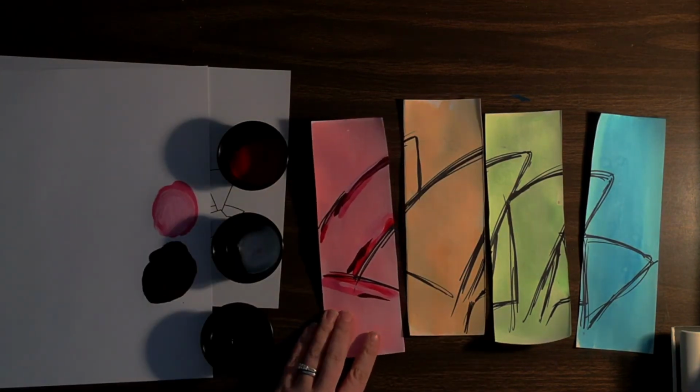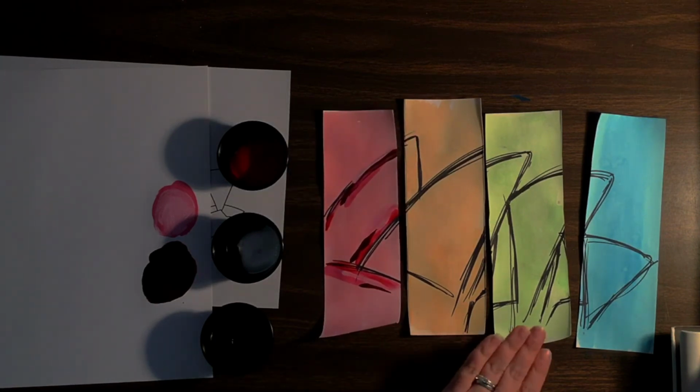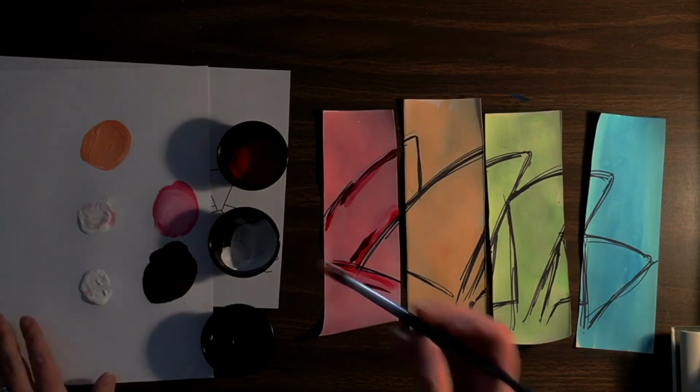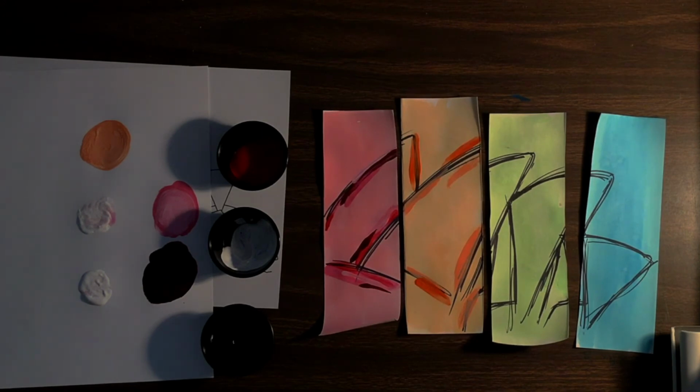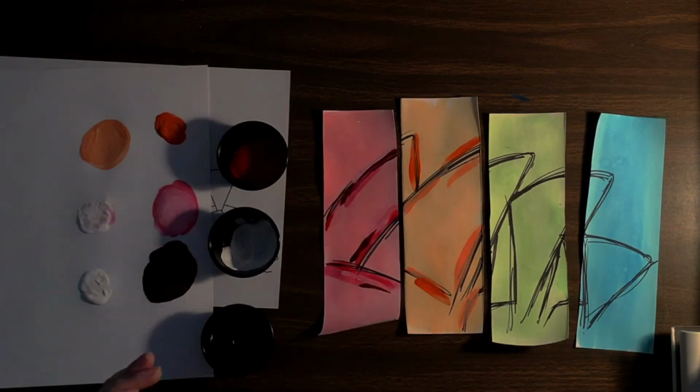Now that I've added to this panel, it's time to move on and do the rest of my panels. I will finish orange, green, and blue, and then I will mount my projects to a black piece of paper. When you mix your color with black, start by putting the color down on your paper. Wash off your brush and then add the black slowly to your color.